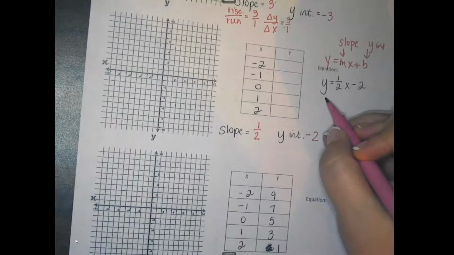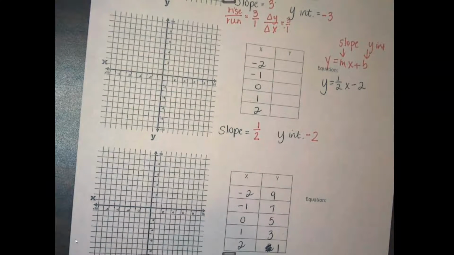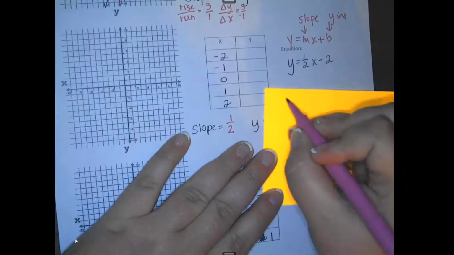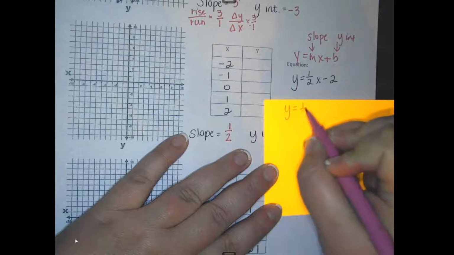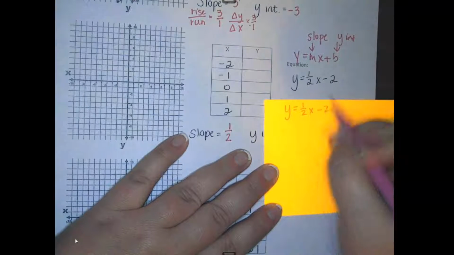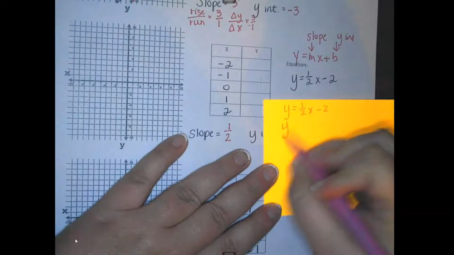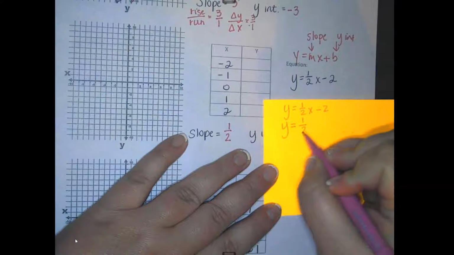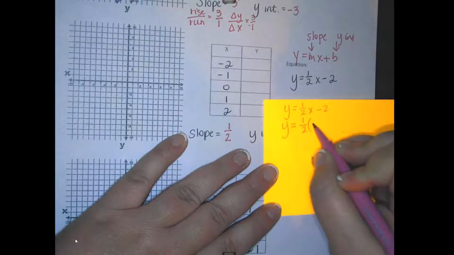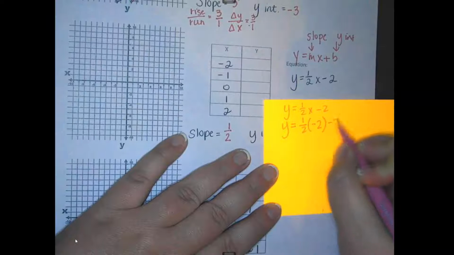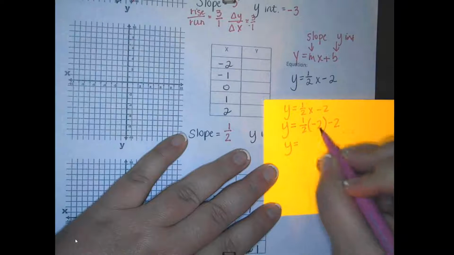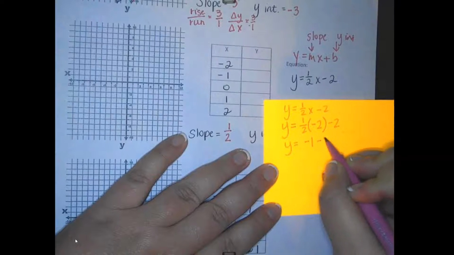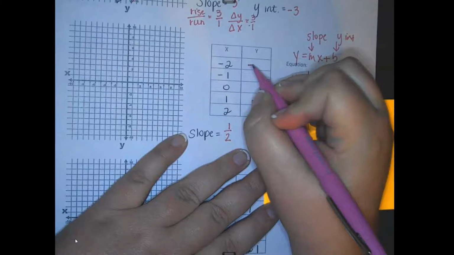So we're not going to work each of these out by hand, but in class we'll be using a calculator for it. So I have y equals 1/2 x minus 2. So I'm going to plug in an x of -2. So y equals 1/2, but my x I'm going to replace with a -2. Minus 2. So half of -2 is -1 minus 2 is -3.